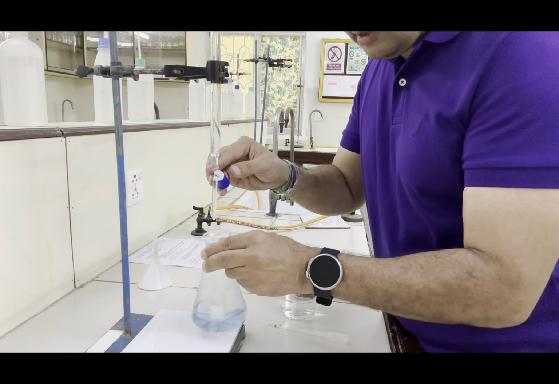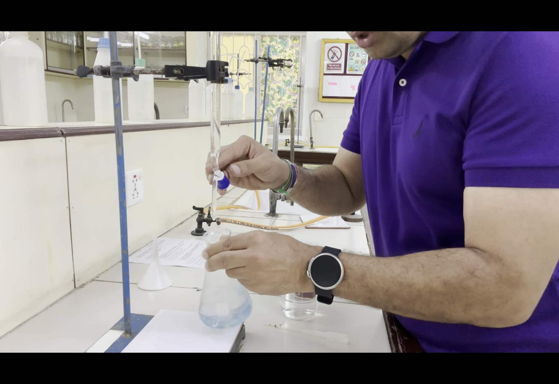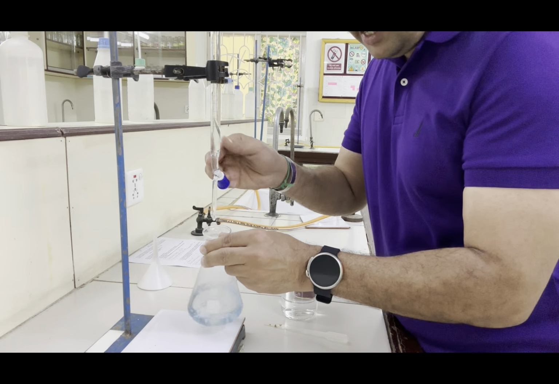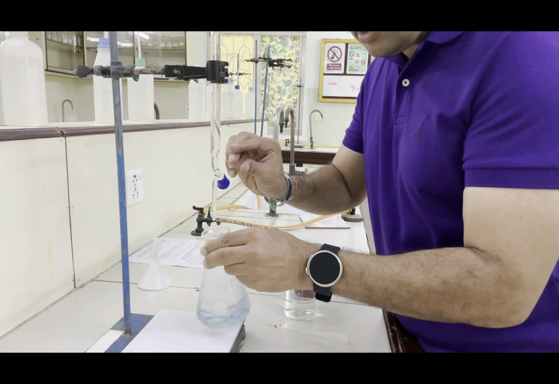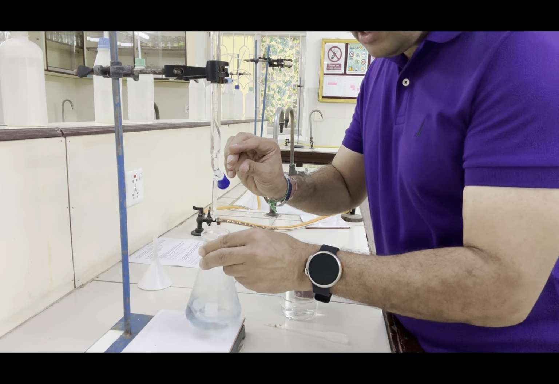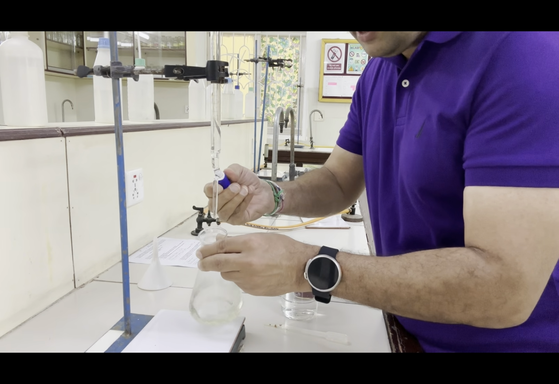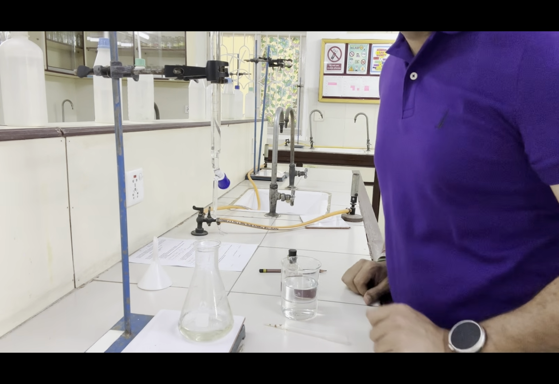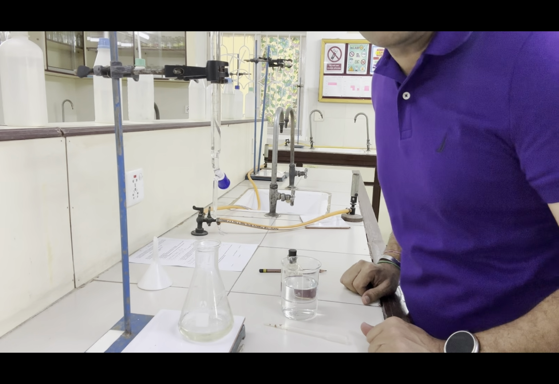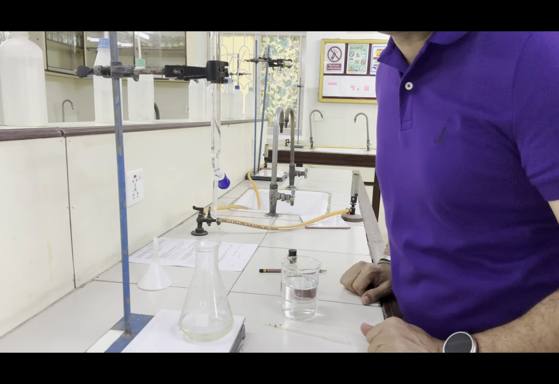Do not panic if it is taking a bit more time. Do not rush and open this knob faster. Just wait and be calm. It will turn yellow, and it is now yellow. You can see the contents are yellow and I have stopped. So this is my accurate titration result.